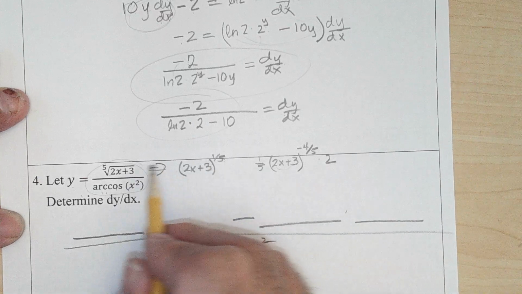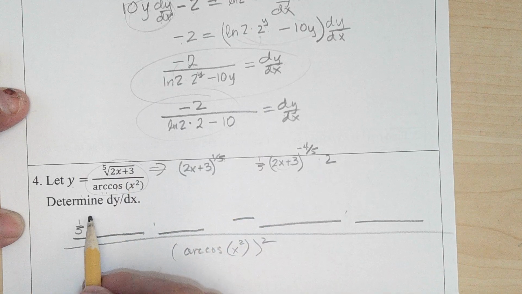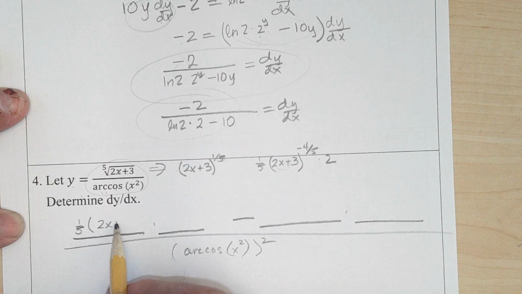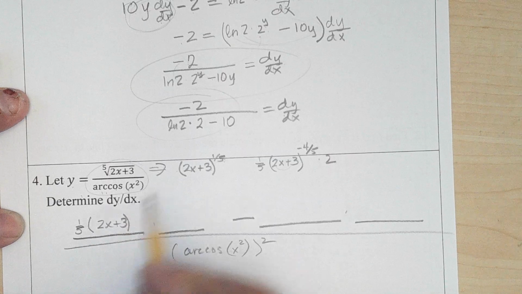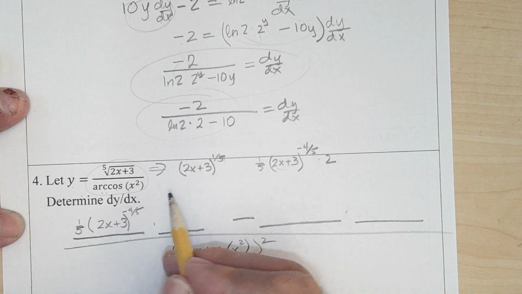So the derivative of the numerator is 1/5 2x plus 3 to the negative 4/5.